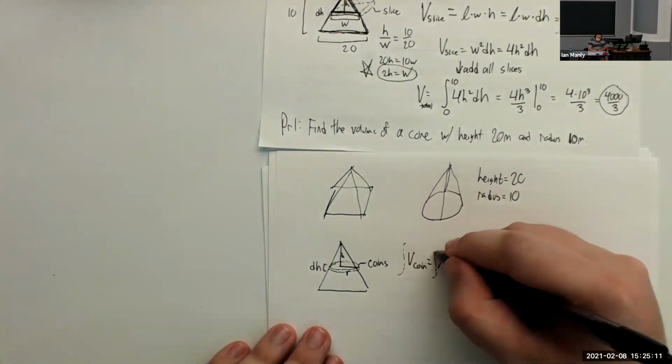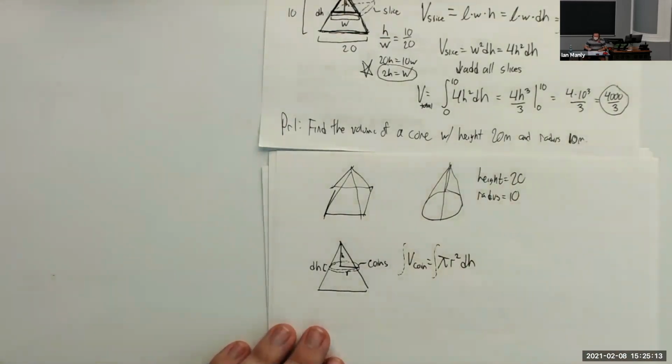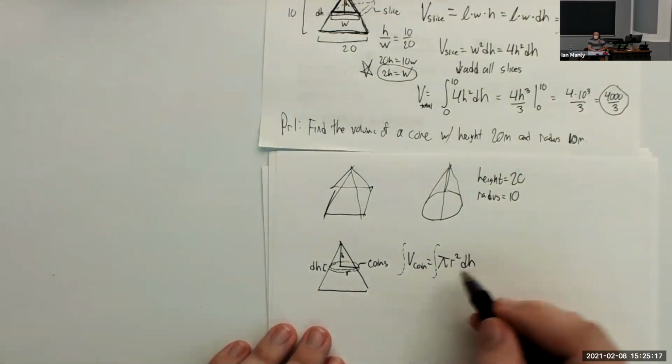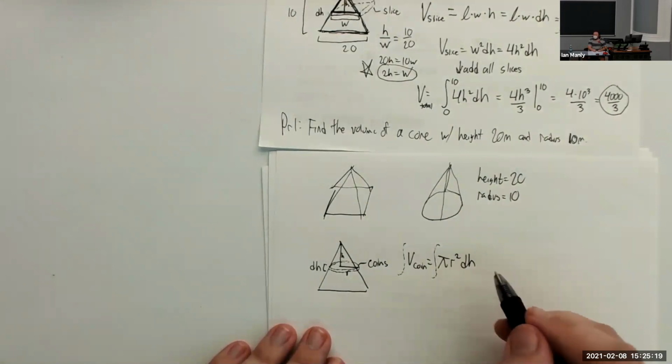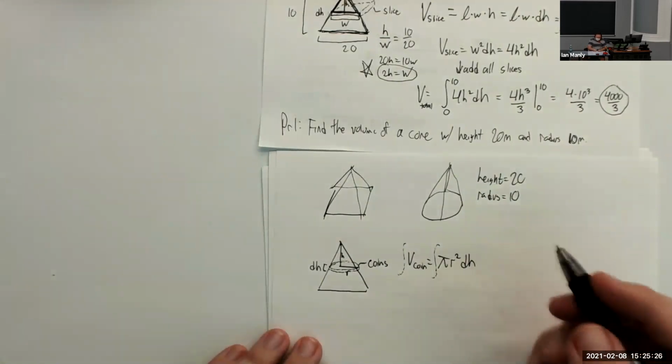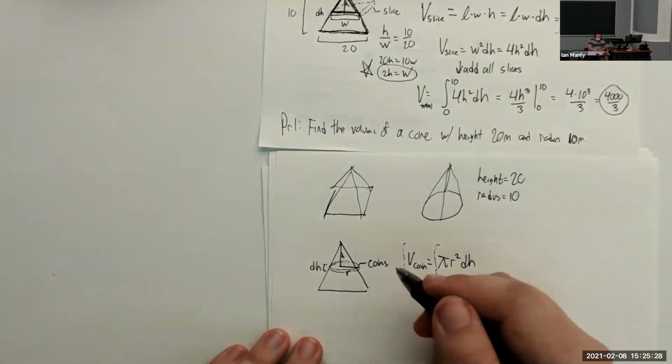Now remember, the whole point of doing this is so we can do an integral. When we add up a bunch of tiny things, that's the same thing as doing an integral. But the problem is that I have an r here and an h there. So I need to convert all of these r's into h's before I can actually do the integral right here.